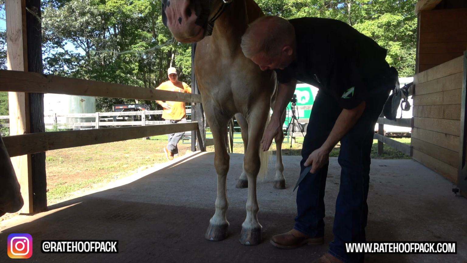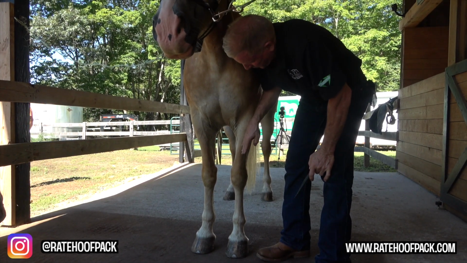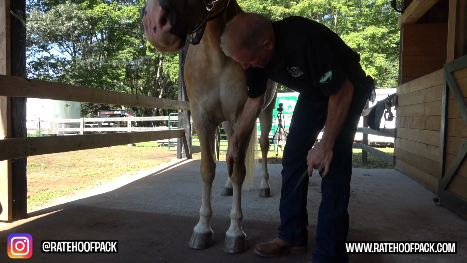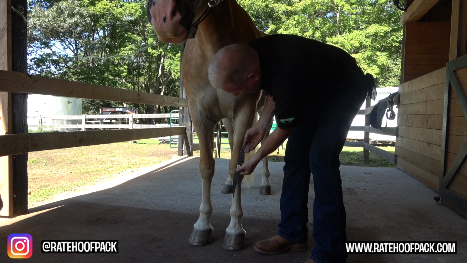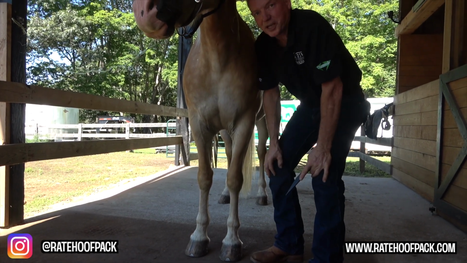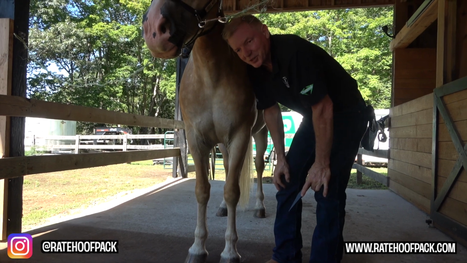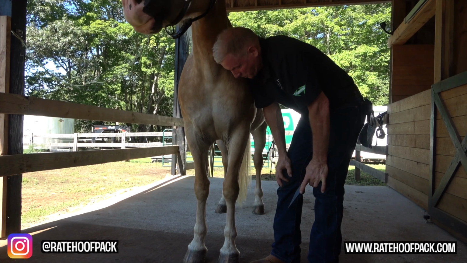I'm looking for an angle. What is the angle? Where is the knee compared to the rest of the limb? And so the radius comes down here. The cannon bone comes out here. The knee is slightly towards the inside. Slightly towards the inside. That's my perspective right now. And that may change according to how she's weight bearing or how she's standing. She seems to be standing pretty square right now.